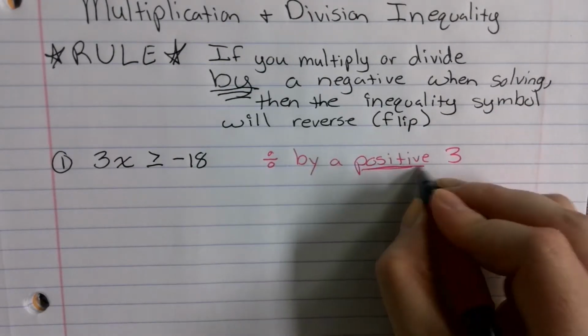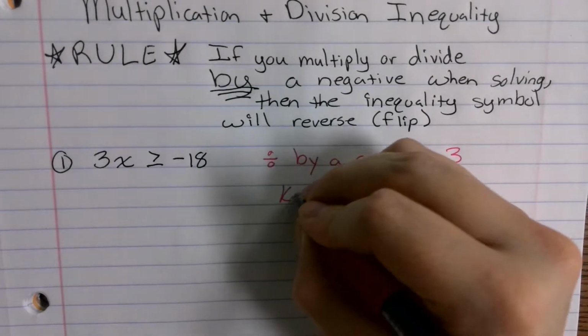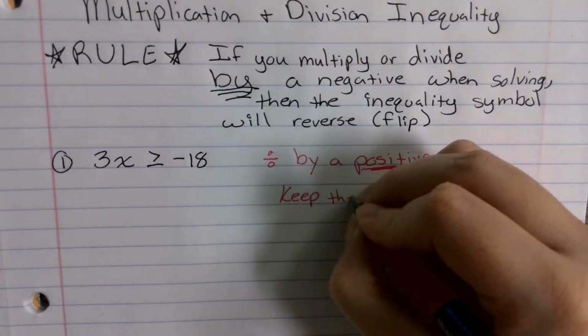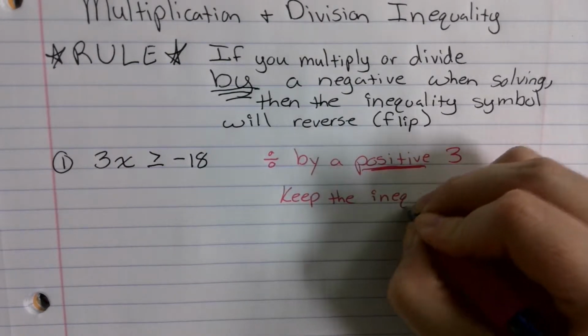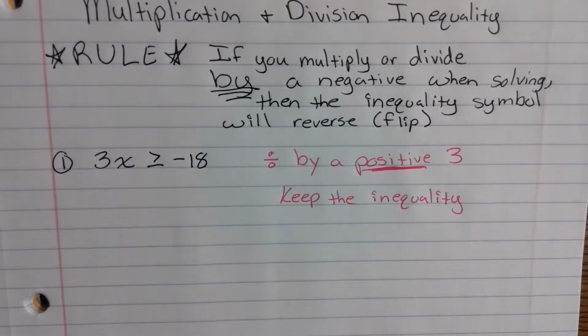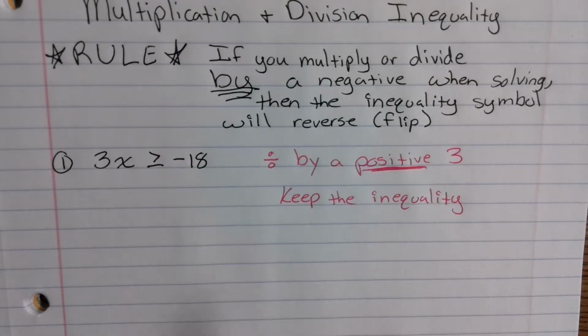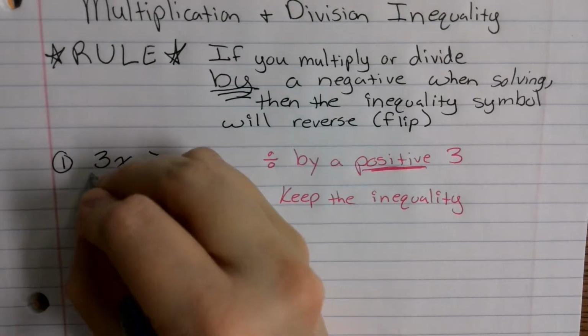Because it's a positive 3 that we're dealing with, we're going to keep the inequality. So when it's multiplication and division involved, your question is to ask yourself, after you've multiplied or divided, do you keep it or do you flip it? In this case, we're keeping it because it is a positive 3 that we're dealing with.